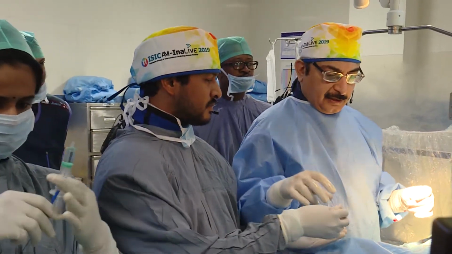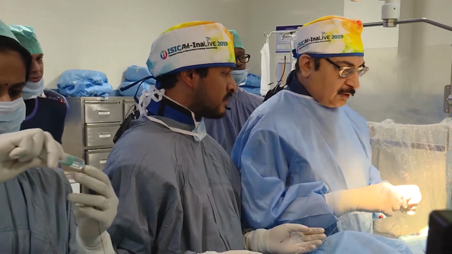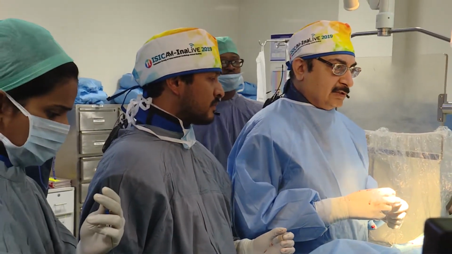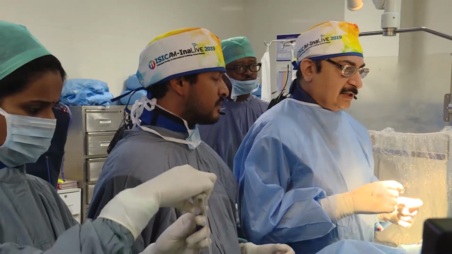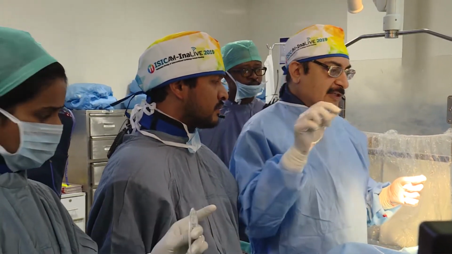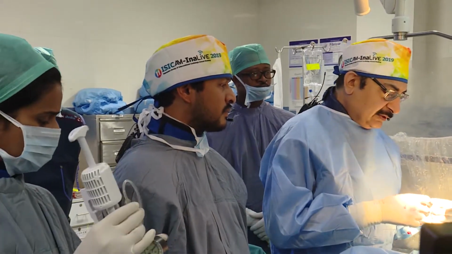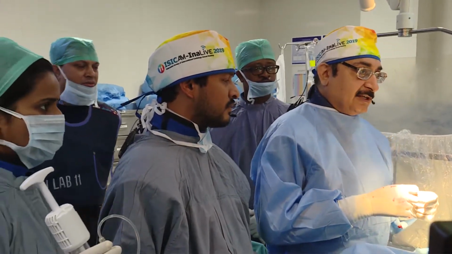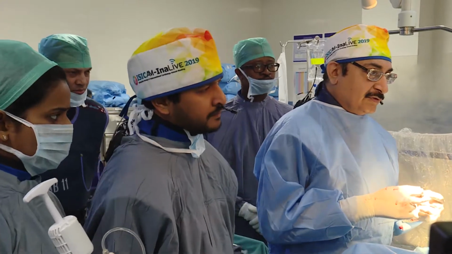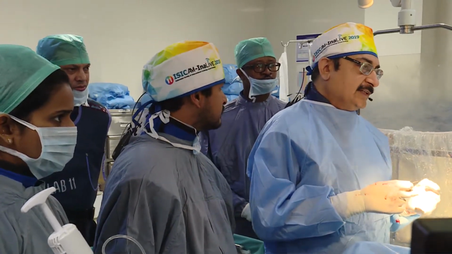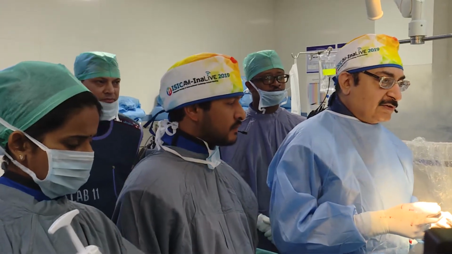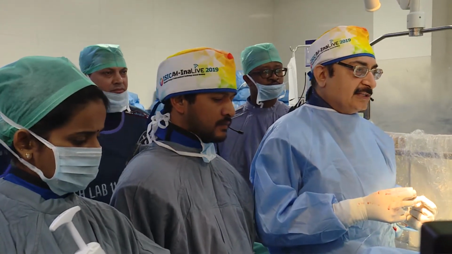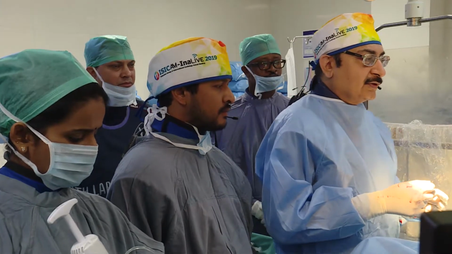My technique here would be to first dilate with the balloon and then do a cutting balloon, and then see if I can get a good result. I may just do a drug-coated balloon and assess the result. If the result is good, we may just stop there.